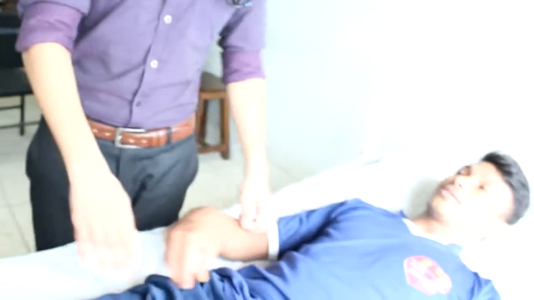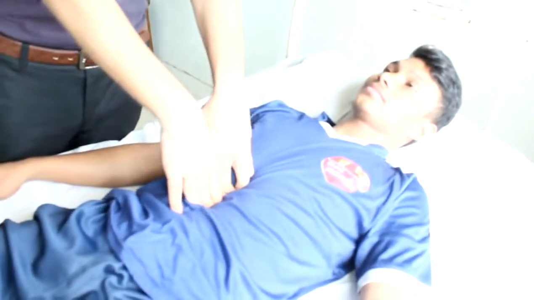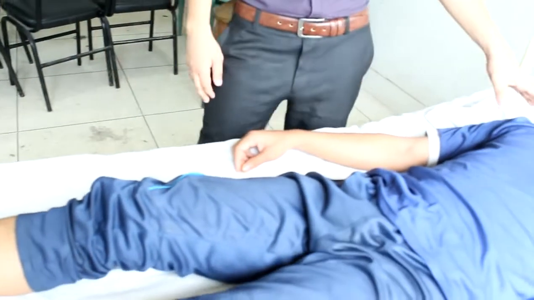And then examination of inguinal lymph nodes. Just palpate here, in the groin. You may also find epitrochlear, para-aortic, and popliteal lymph nodes. But you must complete the three major groups of lymph nodes: cervical, axillary, and inguinal. So that is all about the examination of specific parts of general examination. Thanks for watching.